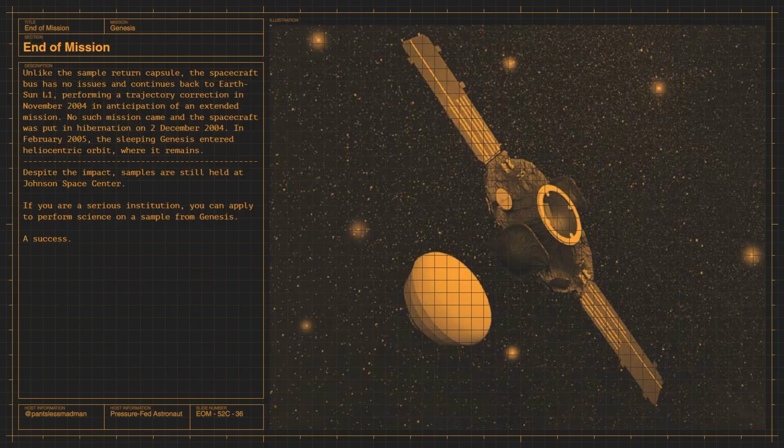Yes. So, the spacecraft bus doesn't break or hit anything because it wasn't put in upside down. And it goes up to Earth's Sun L1 in November 2004, does a trajectory correction. They were hoping for an extended mission because it still has like a solar ion monitor, right? So you can monitor solar wind, but that doesn't come. Oh. So they put it to sleep on December 2nd, 2004, also after my birthday. So Genesis, while asleep, drifts out of L1 and goes into heliocentric orbit. So it's orbiting the sun. Where it is to this day, sleeping.